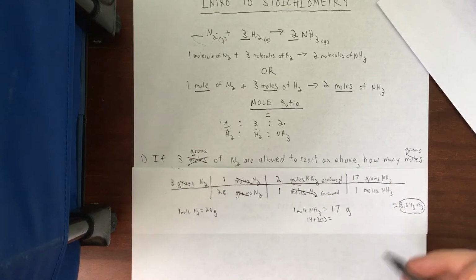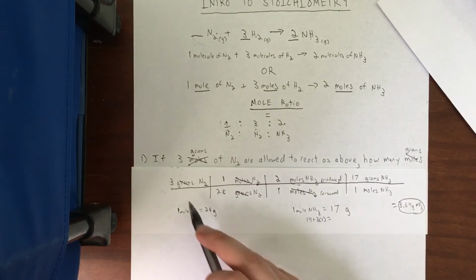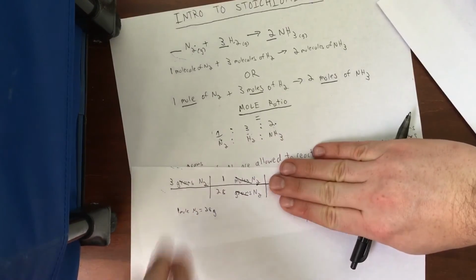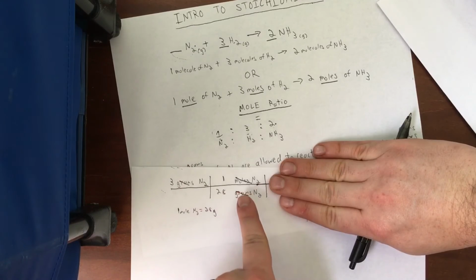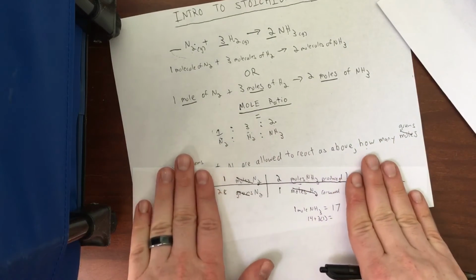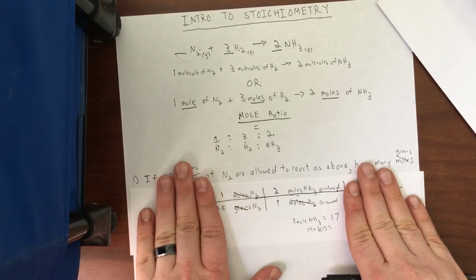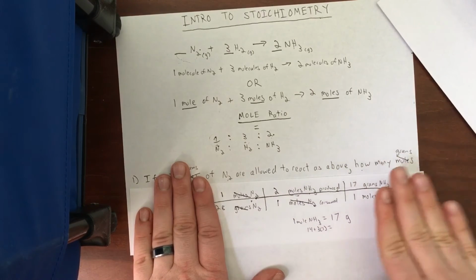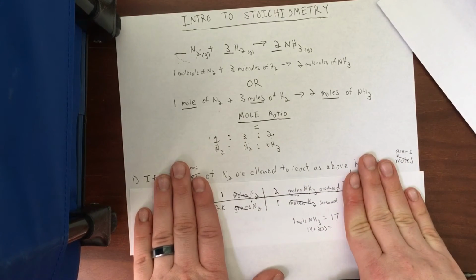Again, to reiterate the process, we converted from grams to moles. That's this work right here, converting from grams to moles using the atomic mass. Then we use stoichiometry to convert from moles of one substance in a chemical equation into moles of another substance. That's this work right here.